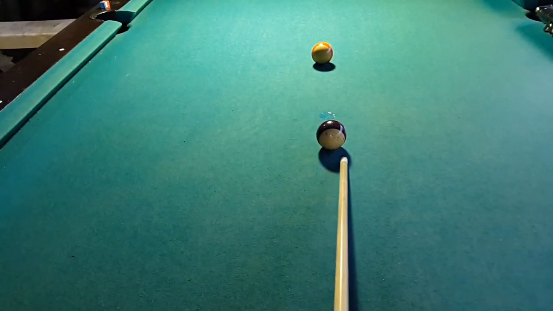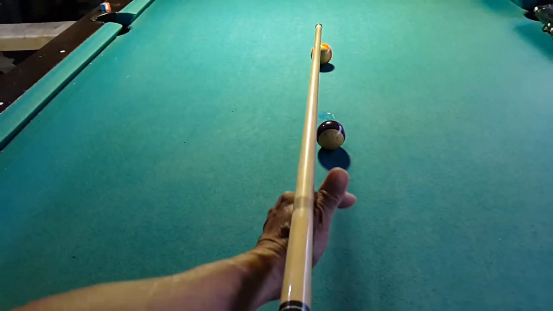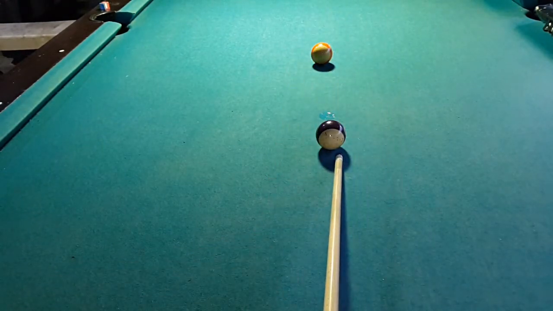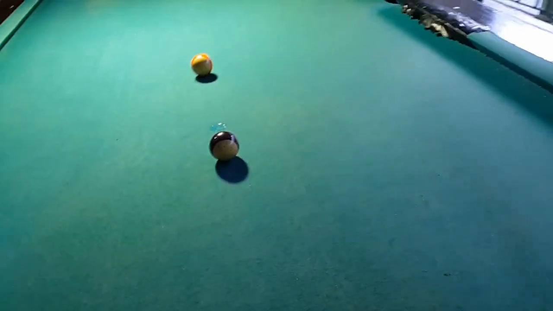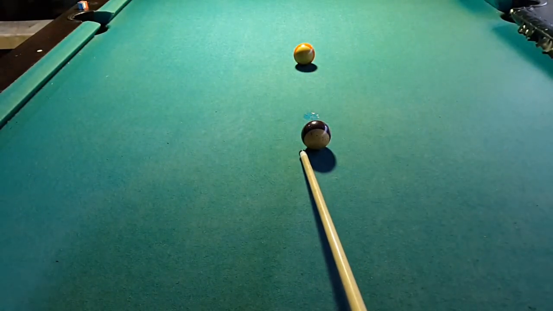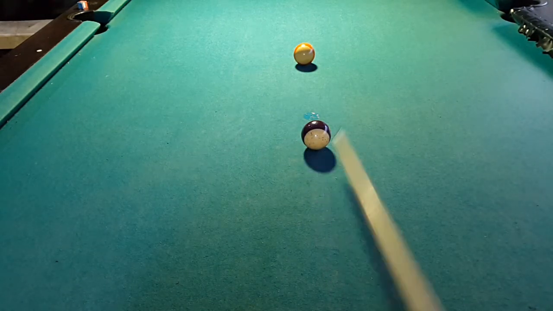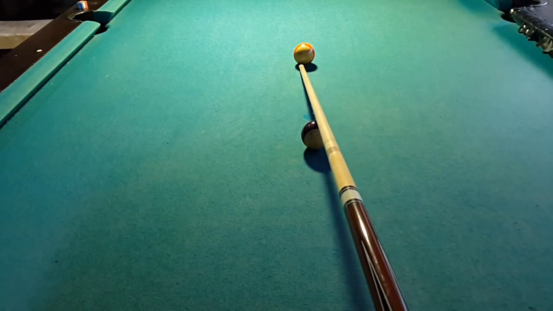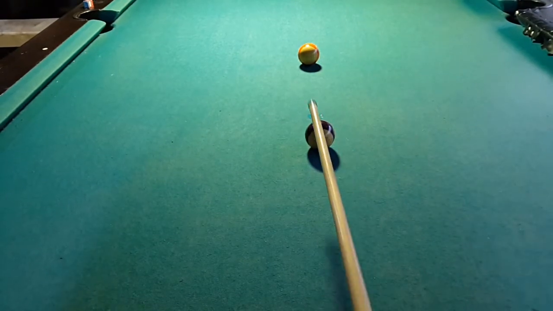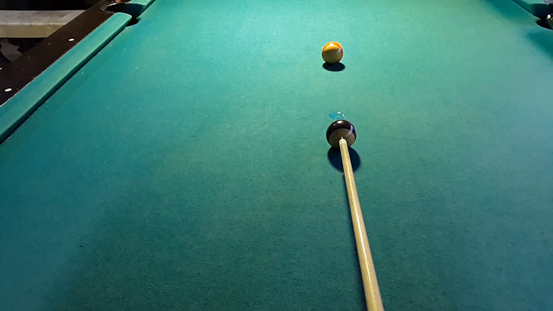And if we want outside spin, we have to put our bridge hand here. If we want center ball hit, we take the midway of this edge of this cue ball and the center, and we direct our cue stick here, and then we pivot to the center.